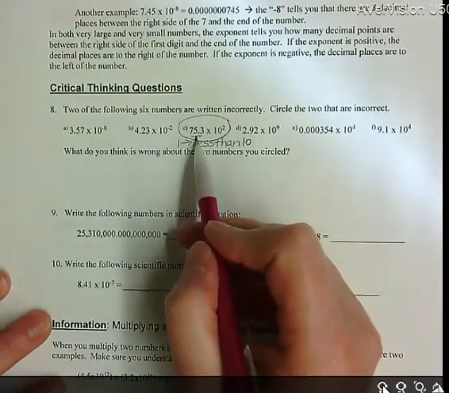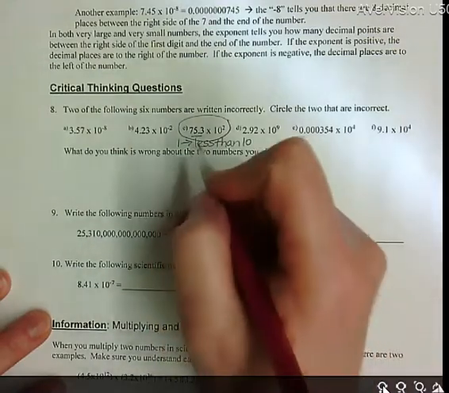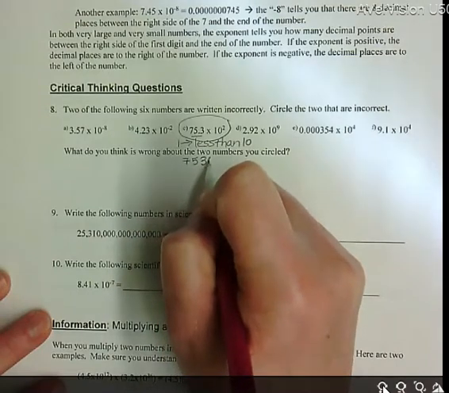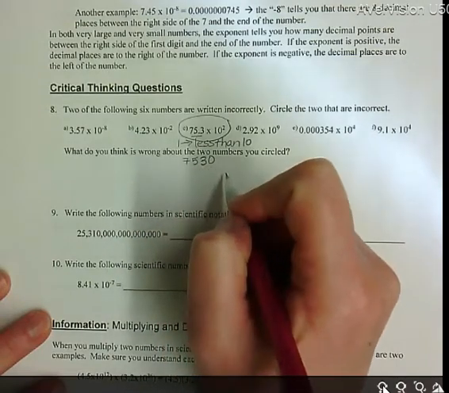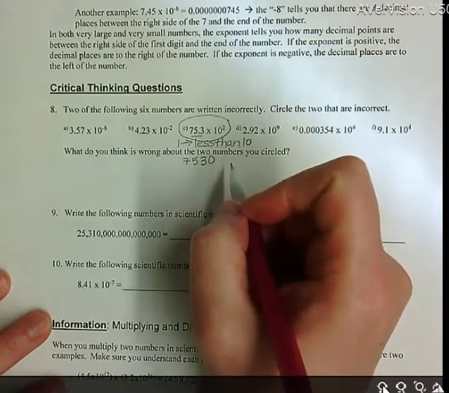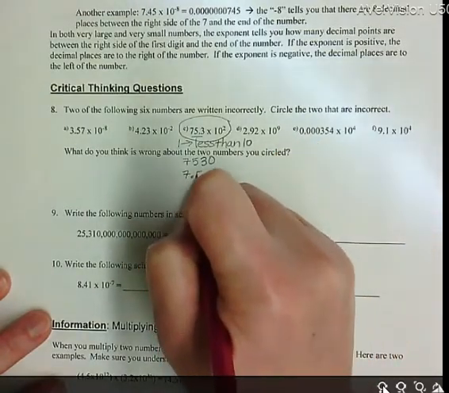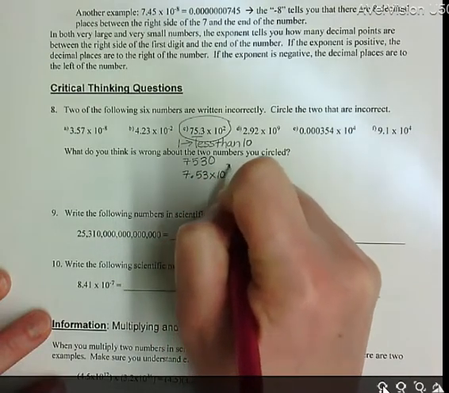And this is not one of those numbers. So this would be the number 7,530. So to write this in proper scientific notation, it should be 7.53 times 10 to the 3rd.